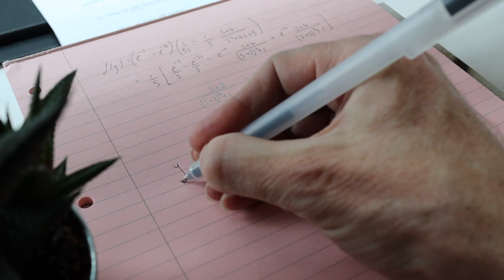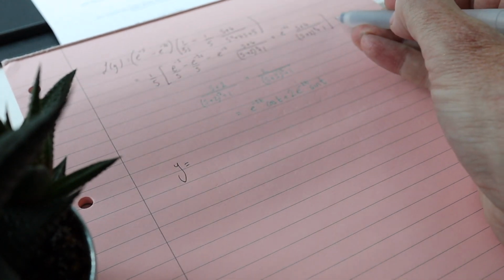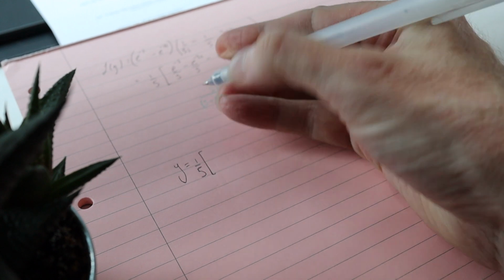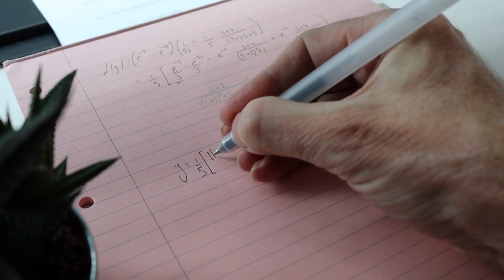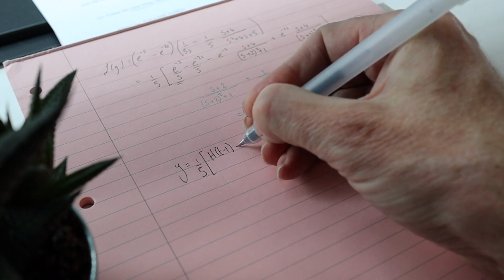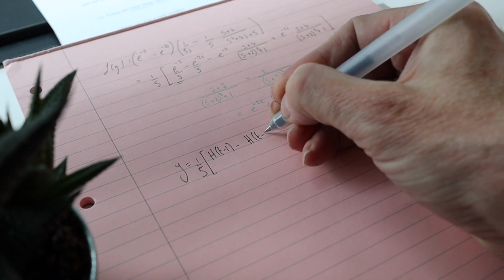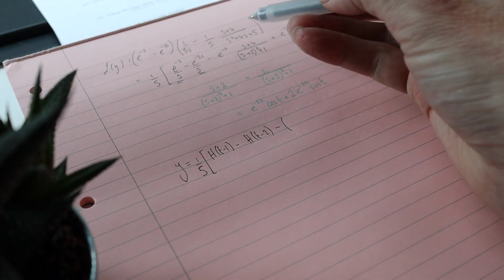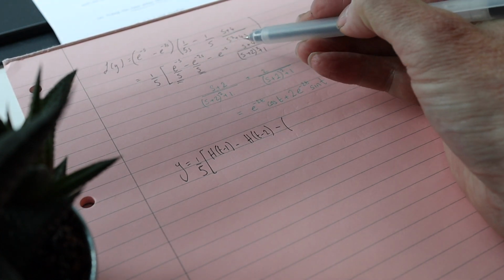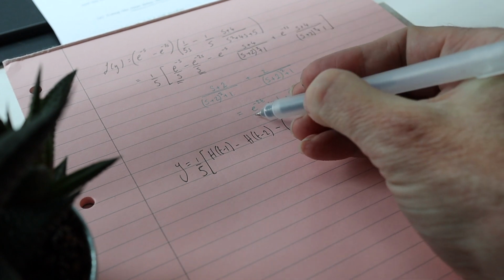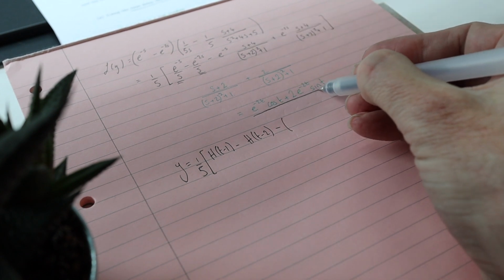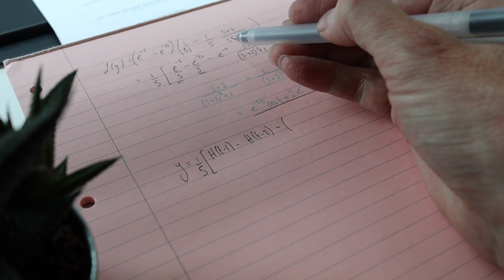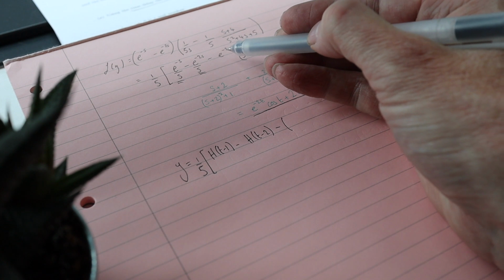So I'm going to inverse transform this whole thing. I've got a fifth. This one here is h of t minus 1. The other one's h of t minus 2. That's that done and that done. Minus. Okay, this one, I've got the transform here, and then I'm doing the time shift with A is 1.